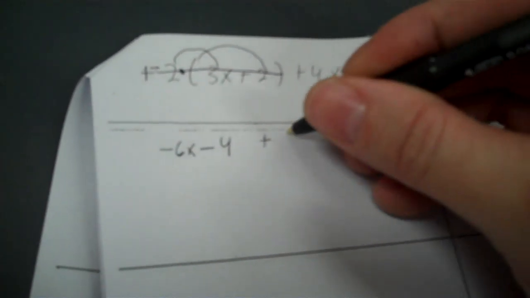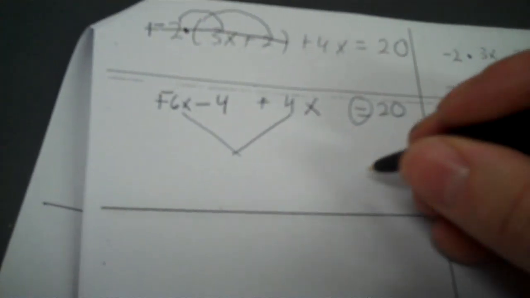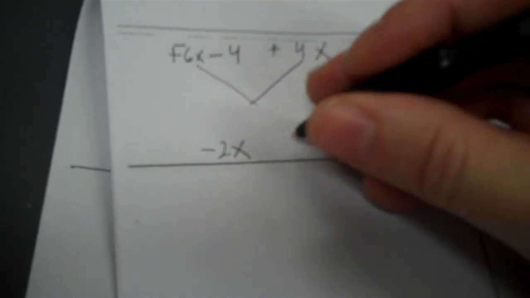Okay, now but you also got a 4x that you need to add before the equals. Okay. Now, you're not ready to make your wall yet because there's two different x's. They're on the same side of the equation. When they're on the same side together, that allows me to make my v and add the like terms. So I'll be adding negative 6 and positive 4. So line up your equals. You know that side's 20. So I take negative 6 plus 4. It's going to be negative 2. So it's negative 2x. Okay, and you have a constant of minus 4.